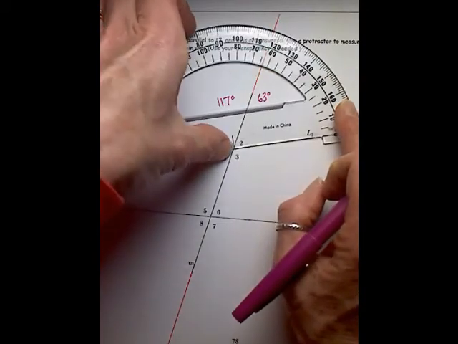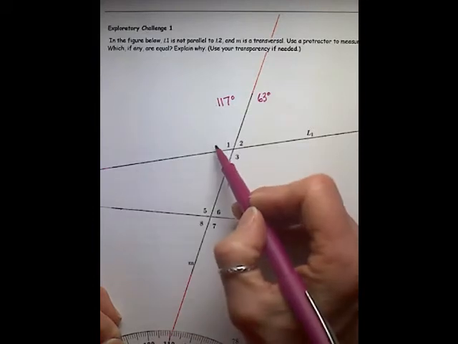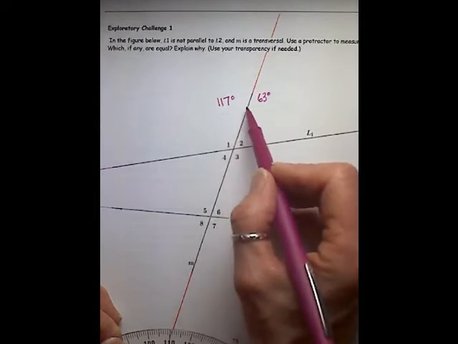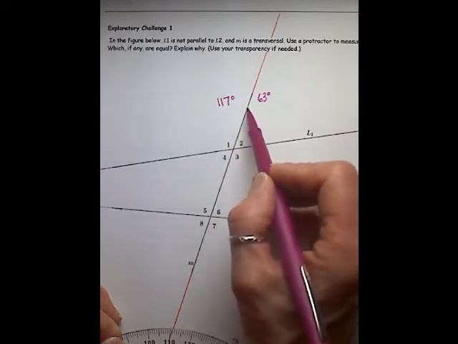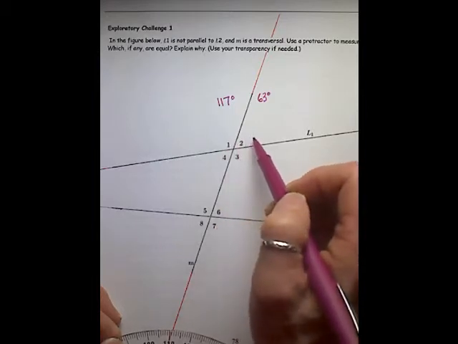Then I want you to notice that this is a straight line, and so these 2 angles are supplementary, meaning they will add up to 180 degrees. So that's a good way to check and make sure that you have measured accurately, is to add these numbers and make sure they add up to 180 degrees.